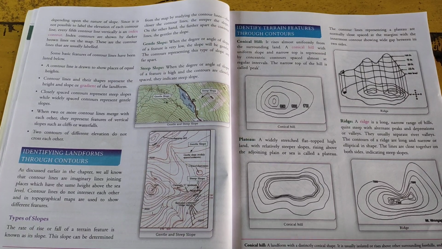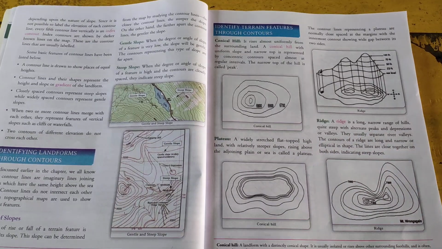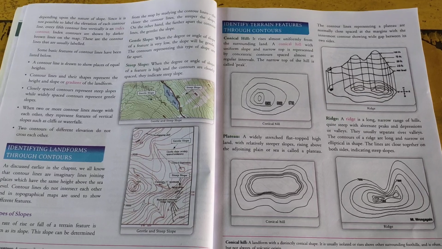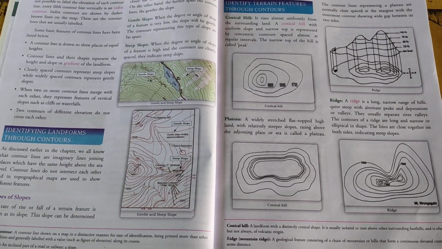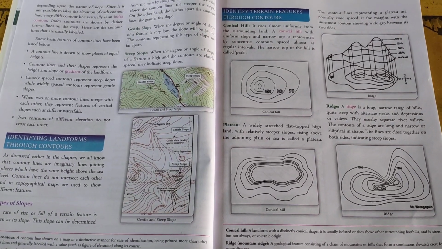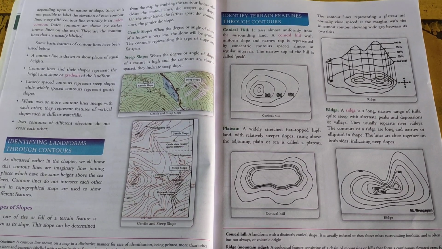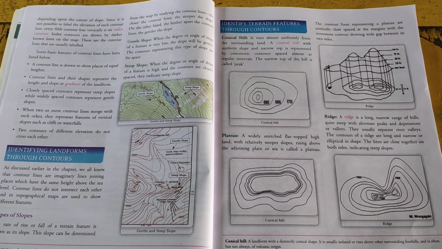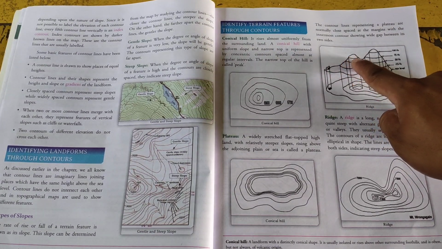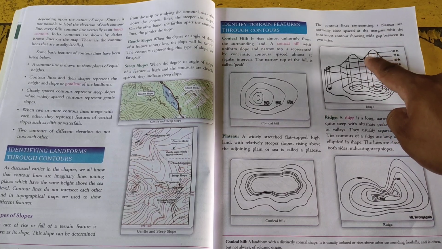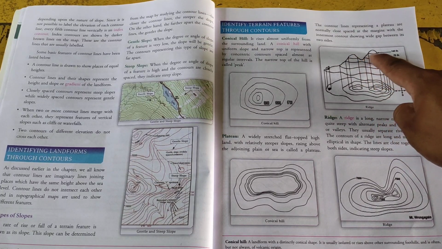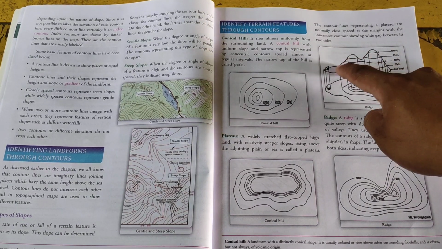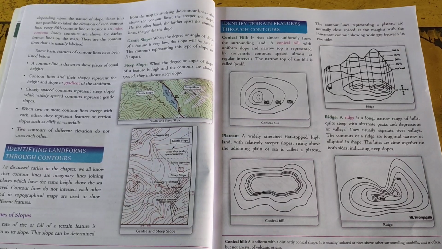A ridge, the third one that we see, is a long, narrow range of hills. In simpler words, when two conical hills combine with each other with a valley at the base, then we consider it to be a ridge. When it is a single standing hill, we consider it a conical hill, but when it's combined with other conical hills in continuous sections, we call it a ridge.